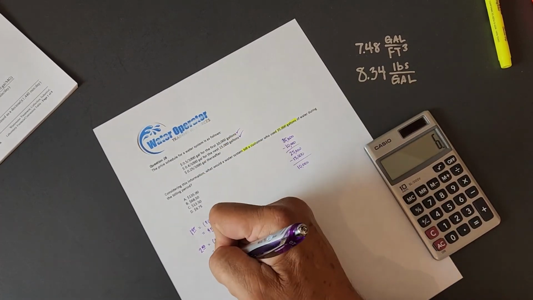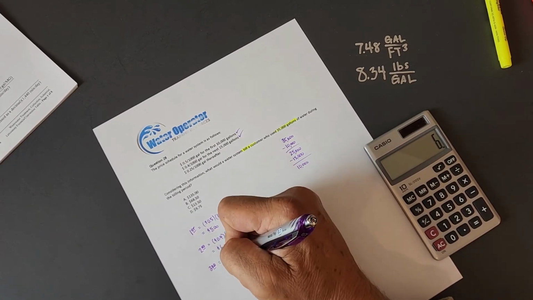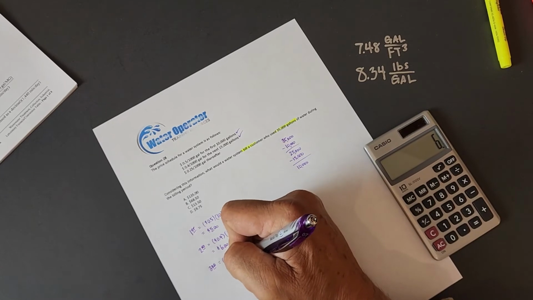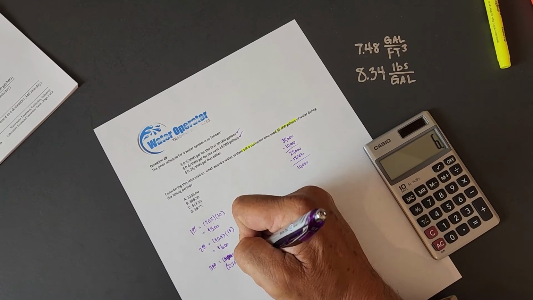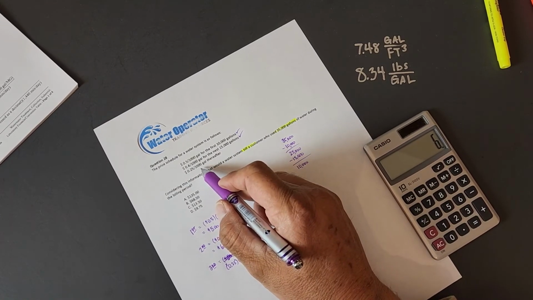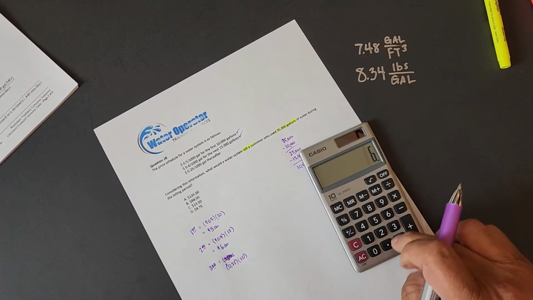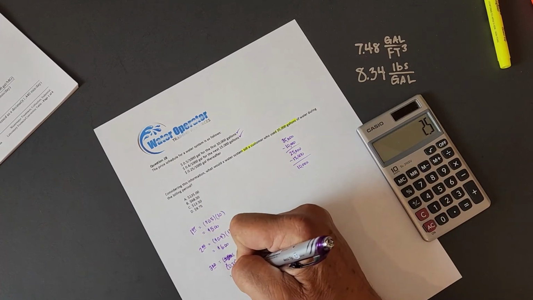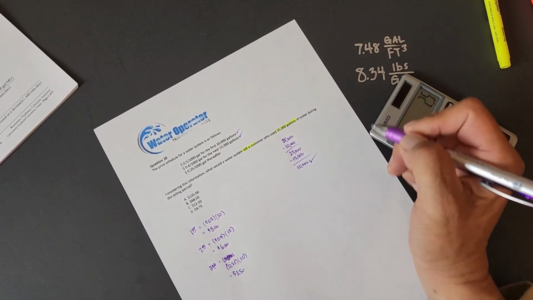So the third charge in the menu is 25 cents, 0.25. Let's write this again. 0.25 per 1,000 gallons, and we're left with 10,000 gallons. 0.25 times 10 gives us $2.50. That eliminates that last 10,000.